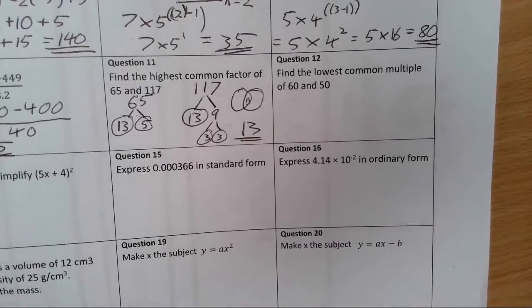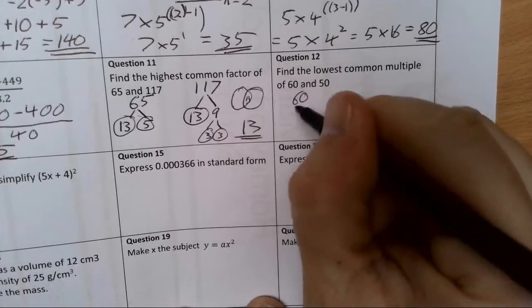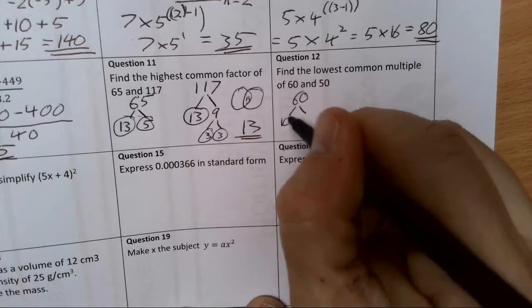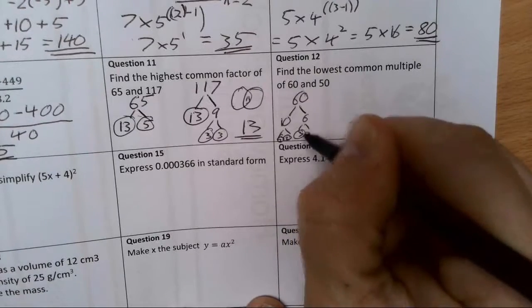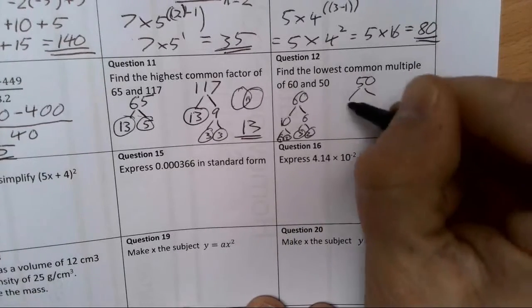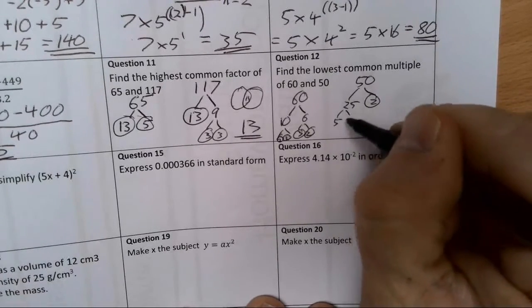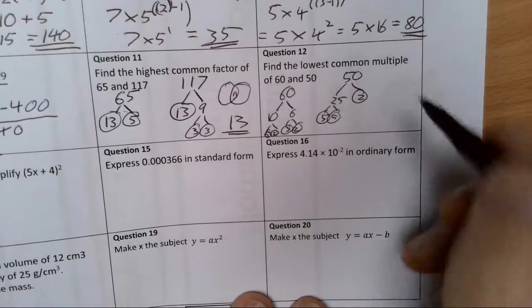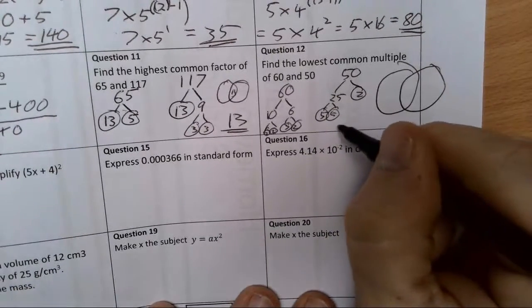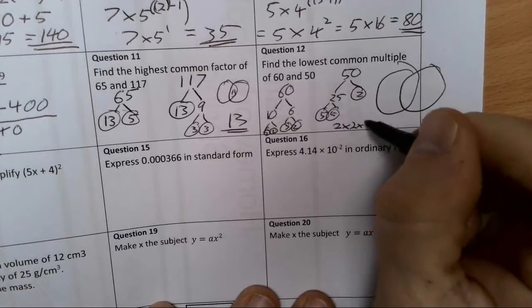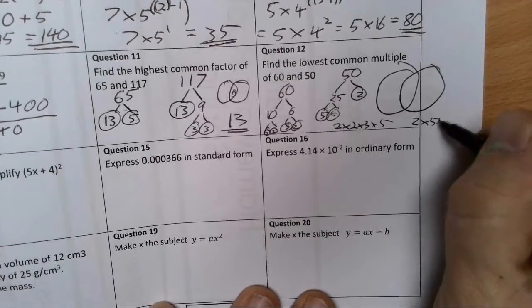Find the lowest common multiple of 60 and 50. So again, we could do a quick one of these. So we've got 10 times by 6, 3 times 2, 5 times 2. And for 50, we're going to go for 25 times by 2 and 5 times by 5. And then if we use a Venn diagram method for the lowest common multiple, if we write this out as 2 times 2 times 3 times 5, that's for 60, and 2 times 5 times by 5.